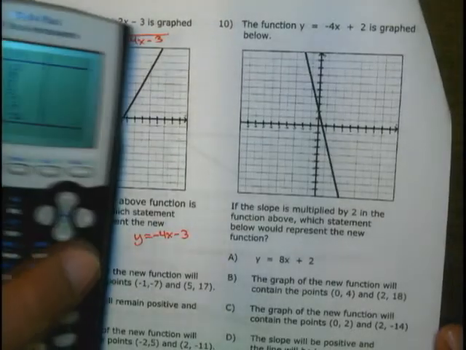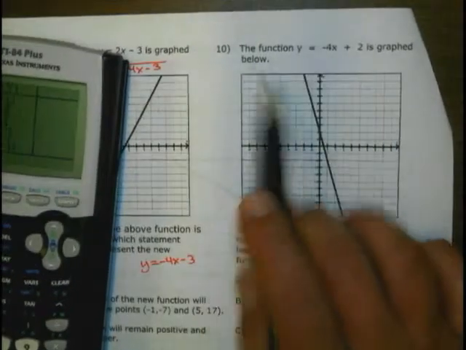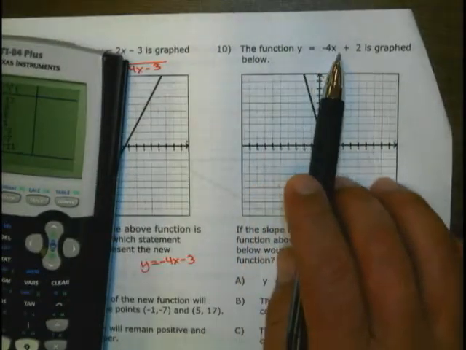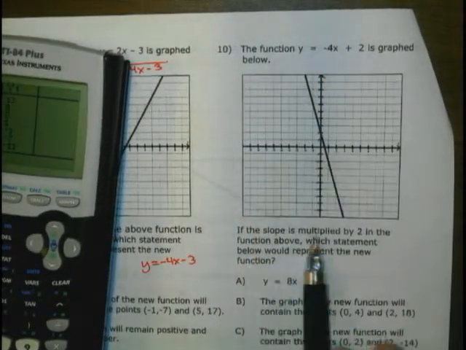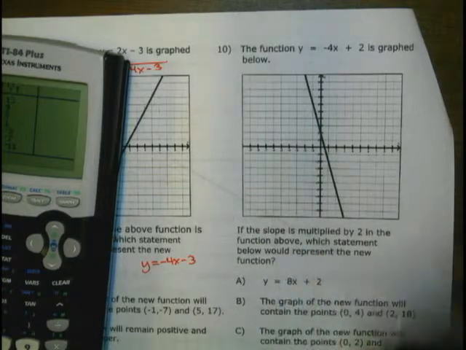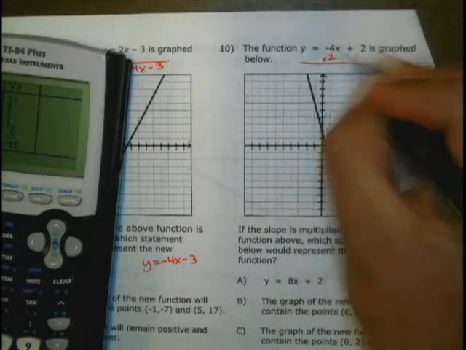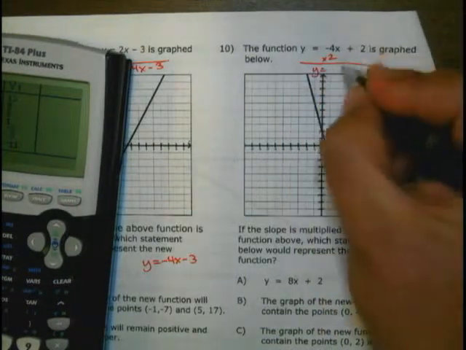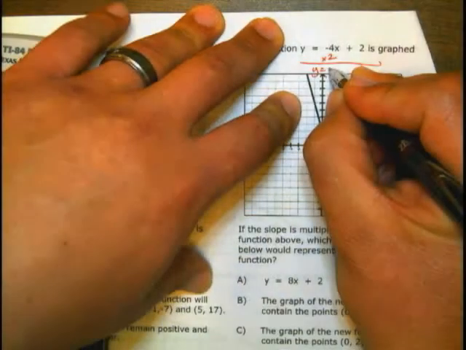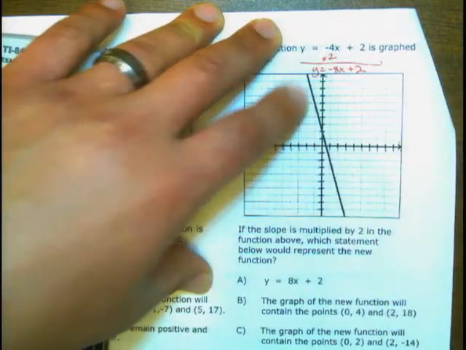Now let's go ahead and move on to question 10. Question 10 says the function y equals negative 4x plus 2 is graphed below. If the slope is multiplied by 2, which would be the best representation of the statement? Well, again, it wants us to multiply the slope by 2, which means we have this new function: y is equal to negative 8x plus 2.